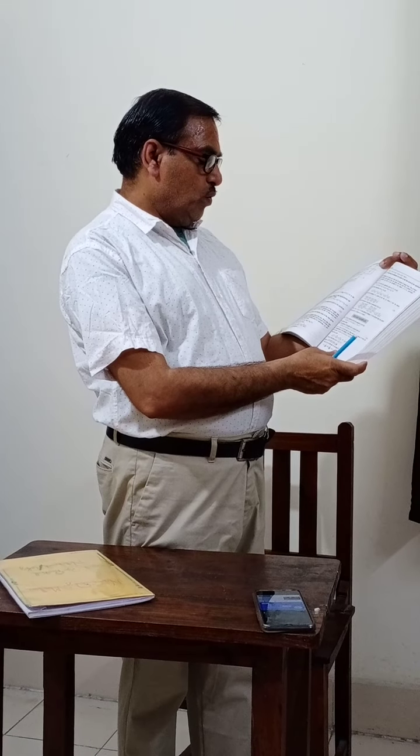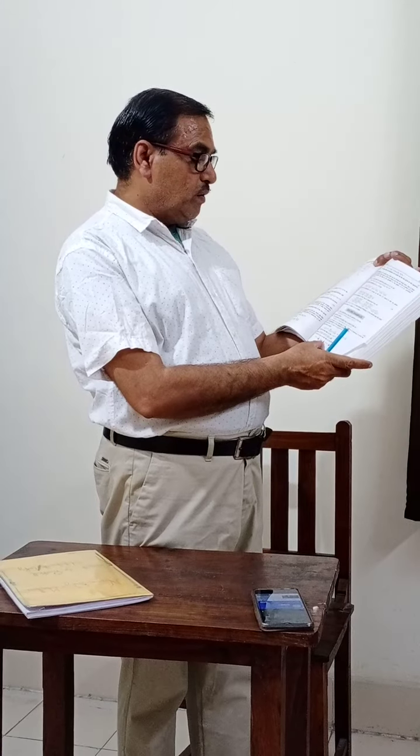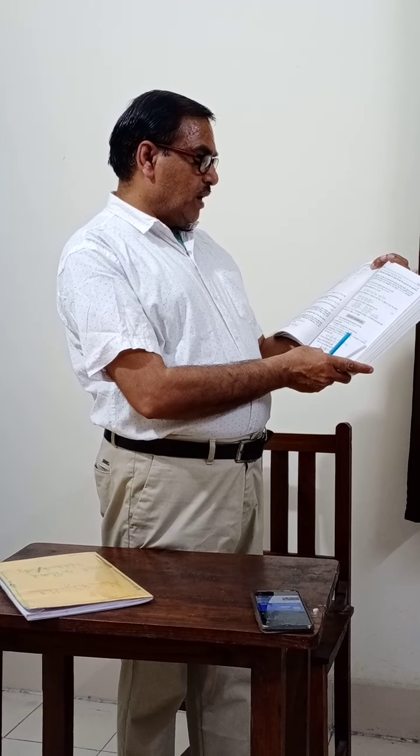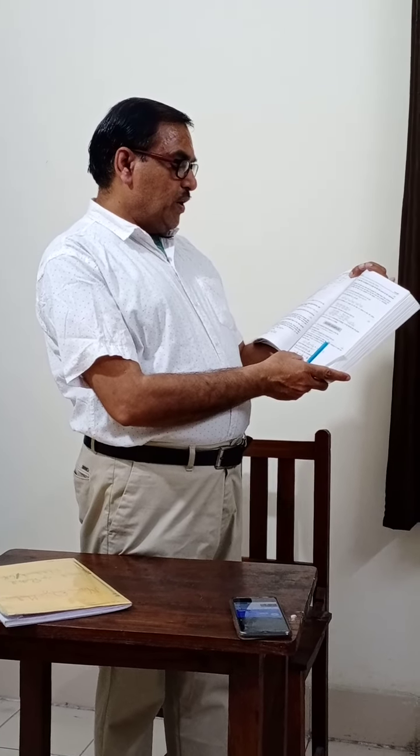So convert these direction ratios into direction cosines. We find that l is equal to -3/√38, m is equal to 2/√38 and n is equal to -5/√38.